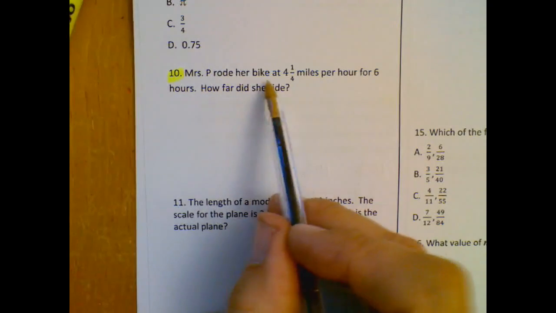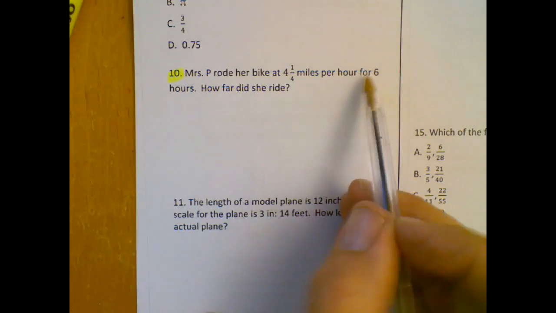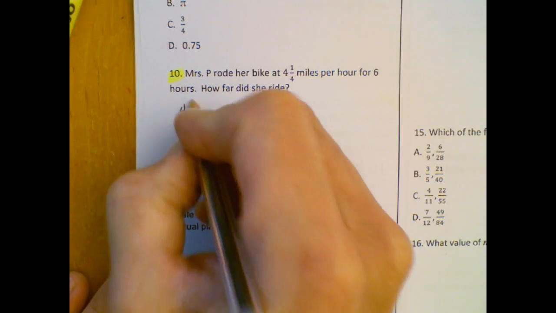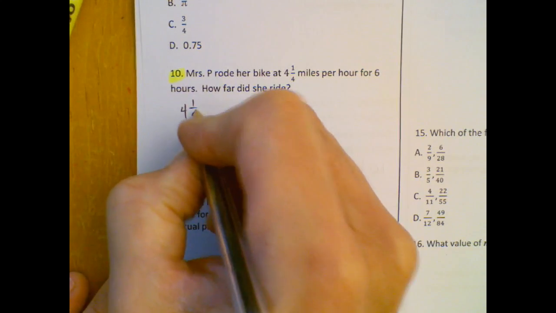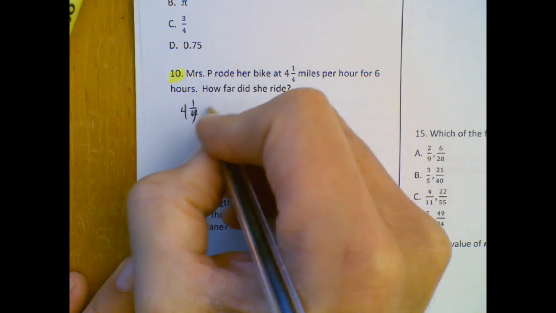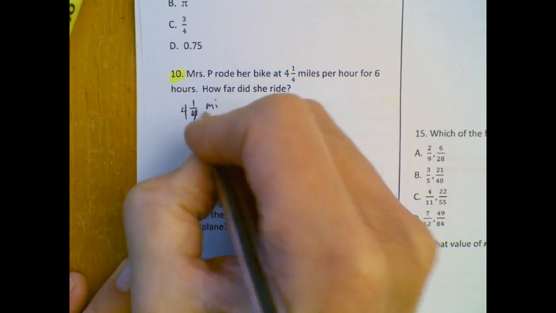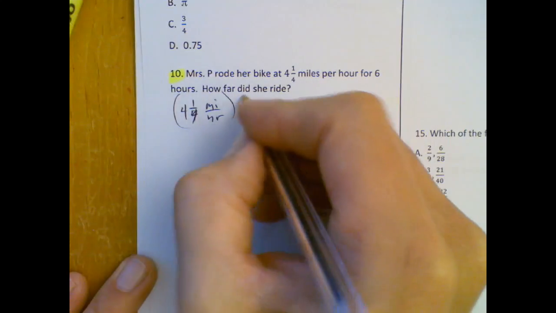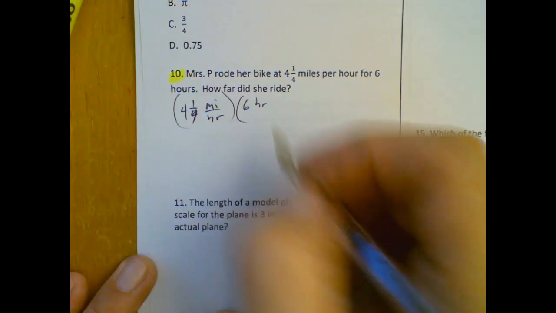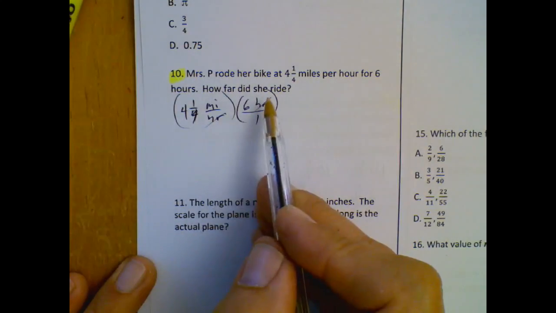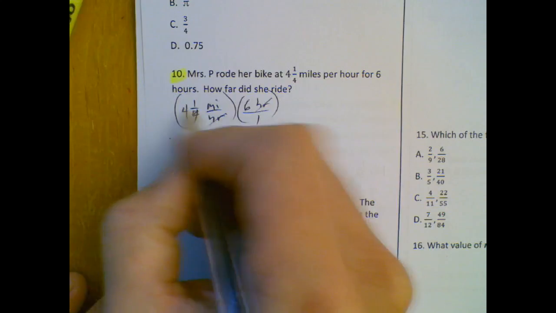Miss P rode her bike at 4 1/4 miles per hour for 6 hours. How far did she ride? So she rode 4 1/4 miles per hour for 6 hours. Conveniently, there go the hour units. And I'm left with 4 1/4 times 6.